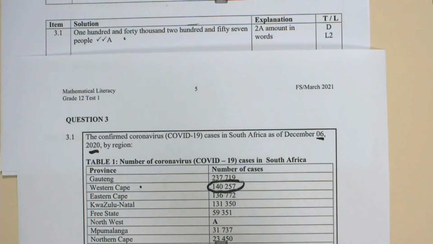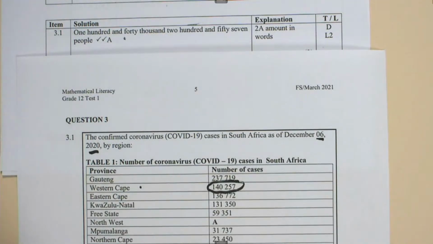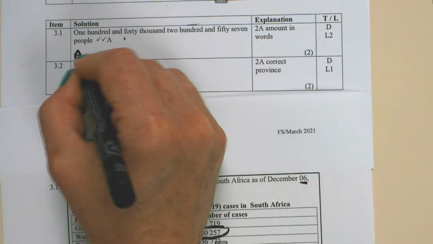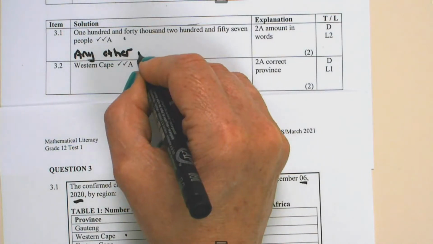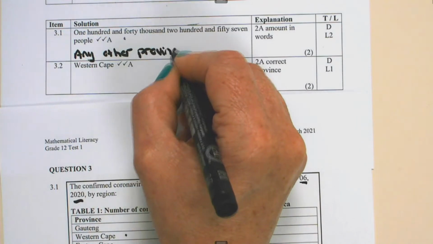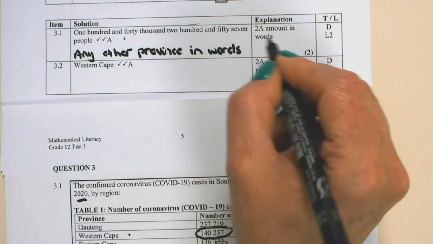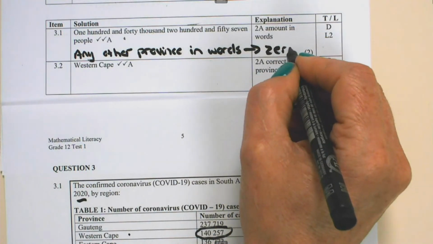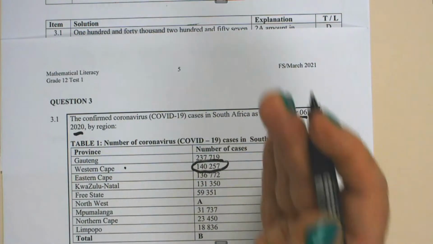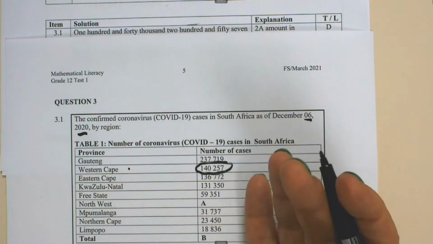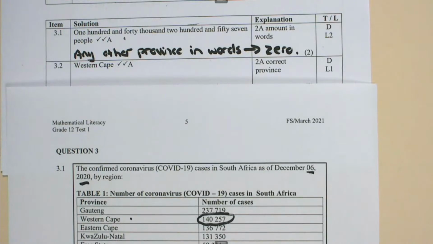Let us first just say, if any of the other numbers are written in words, 0 marks. Any other province, the number of cases are written in words, we give 0. Because it's very important that the learners must be able to also find the correct value in the table. It's just one set of data, so it's very simple already. They just have to look up for the COVID cases.